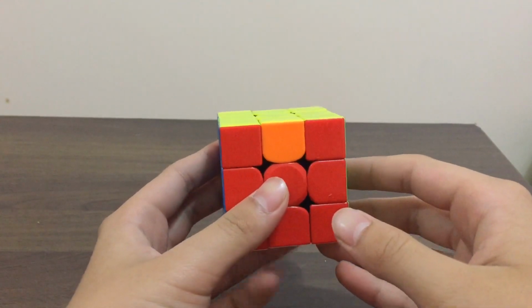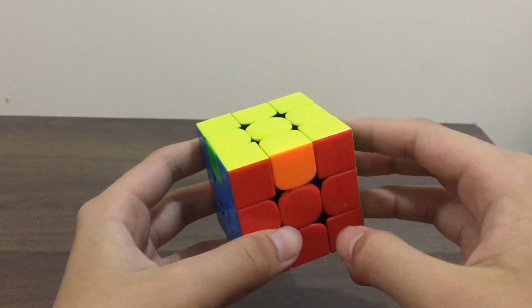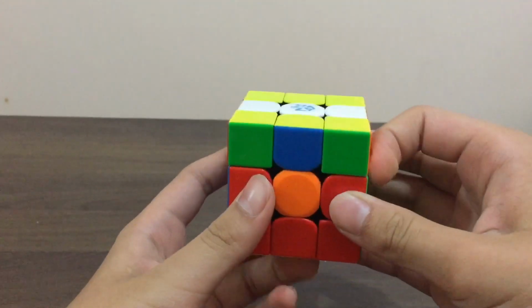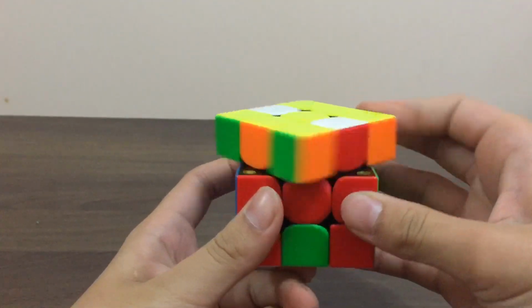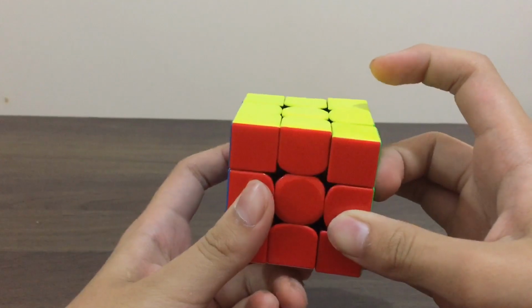This is H perm. The edges swap to their opposite faces. So the algorithm is M2, U, M2, U2, M2, U, M2.